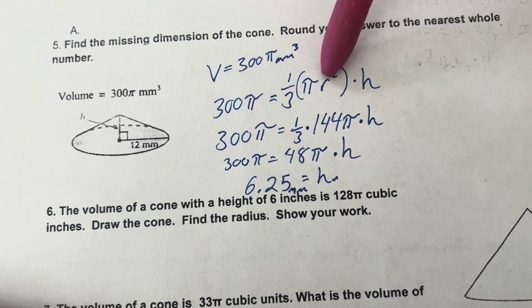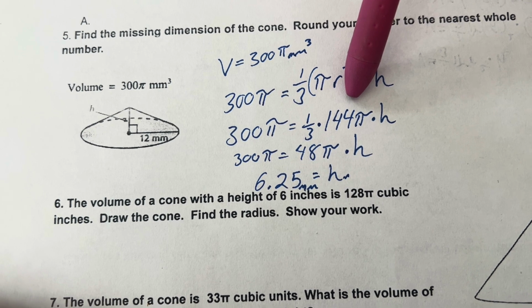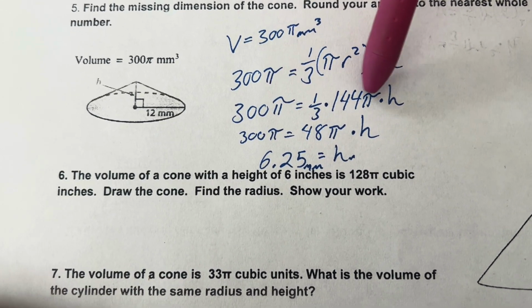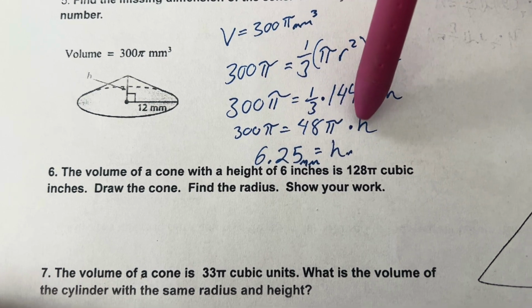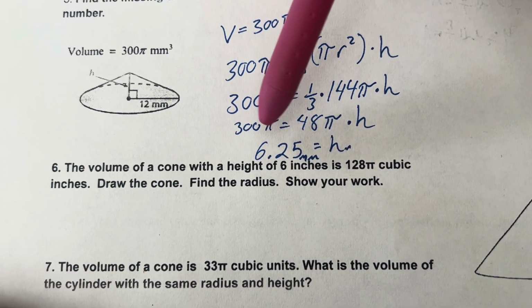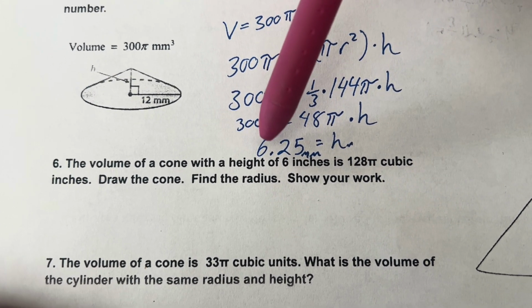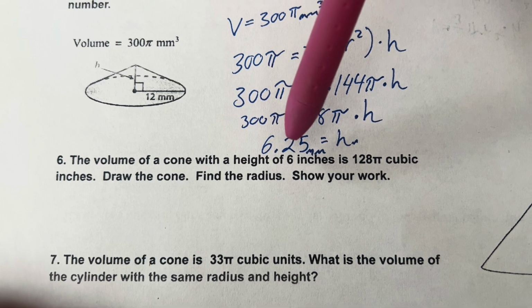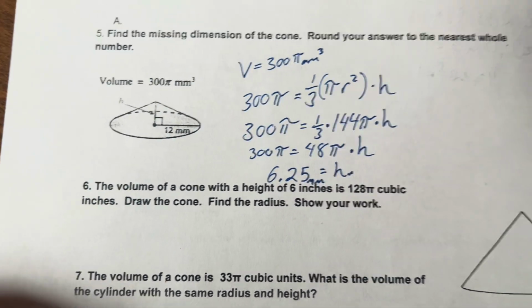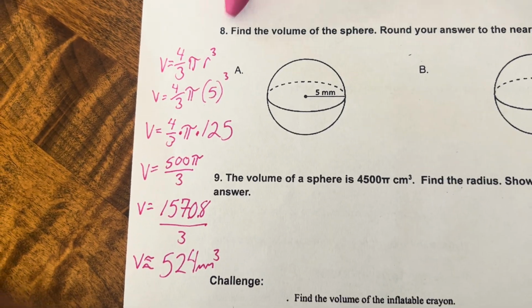And so I'm going to plug in for my radius. It's 12. 12 squared is 144. I don't know my height, so I'm going to find a third of 144 pi, which is 48 pi times height. And then to isolate h, I have to divide both sides by 48 pi. Pi and pi cancel out. And then 300 divided by 48 is 6.25, or 6 1/4 millimeters. Put your units is equal to your height. Cool. Skipping down to number 8.